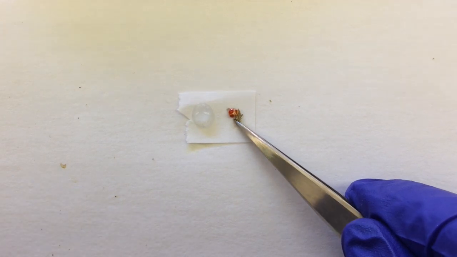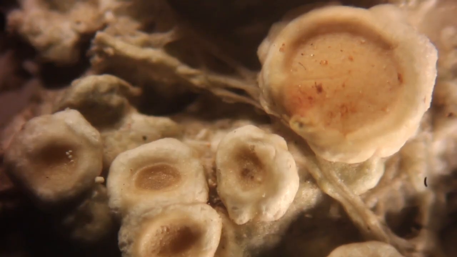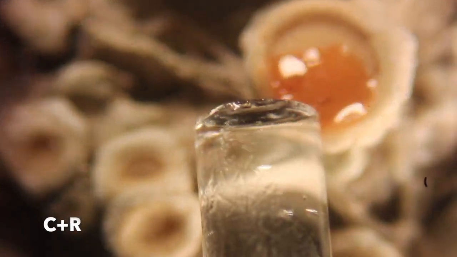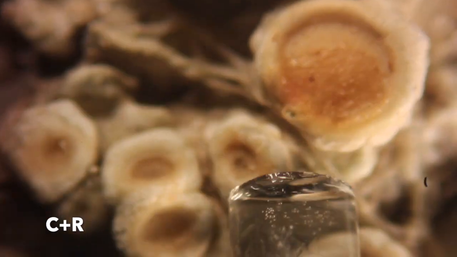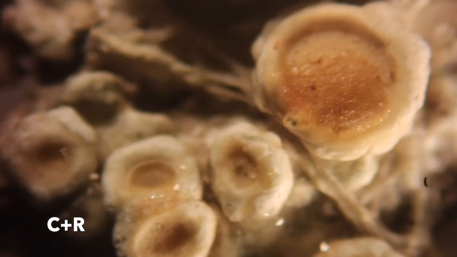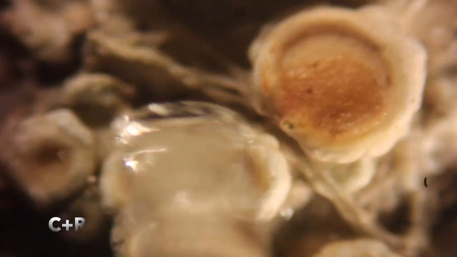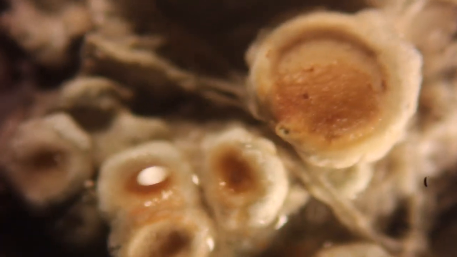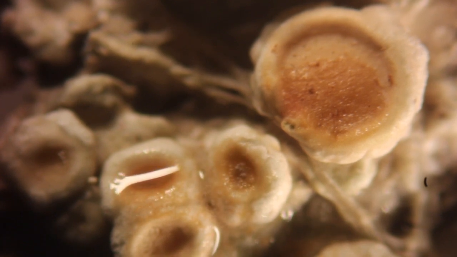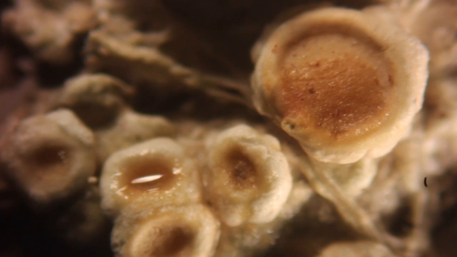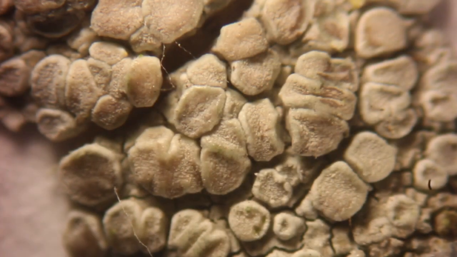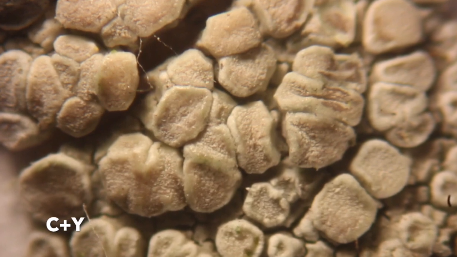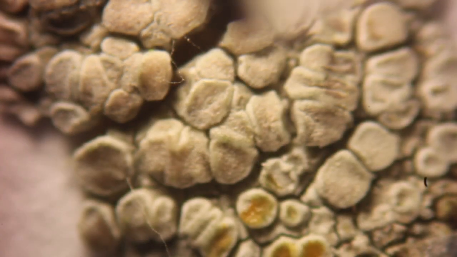Did you see that disc turn bright red? Let's look at that up close. This reaction initiates immediately and then quickly fades. Our next example of a C-test is a C plus Y, or a C plus yellow reaction.